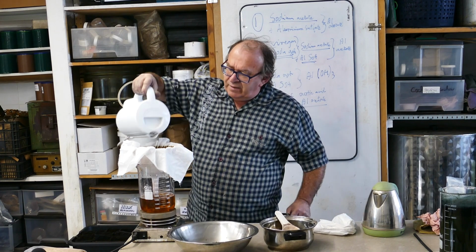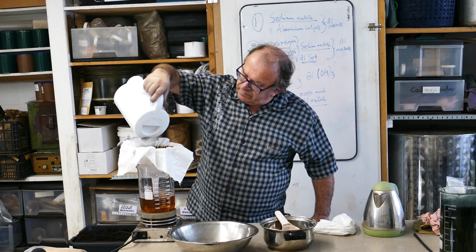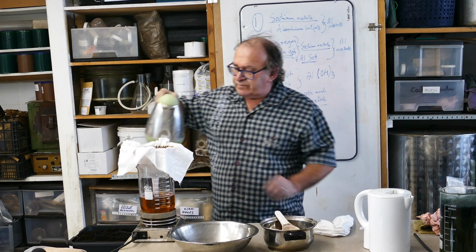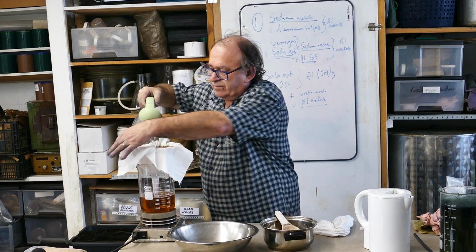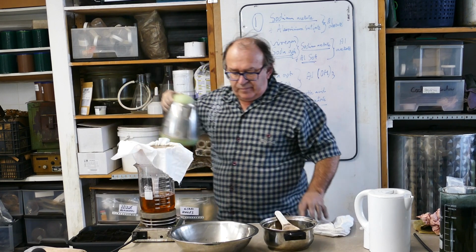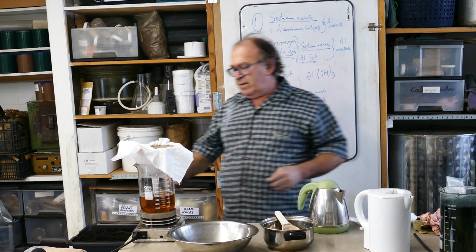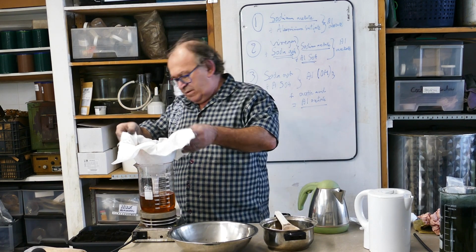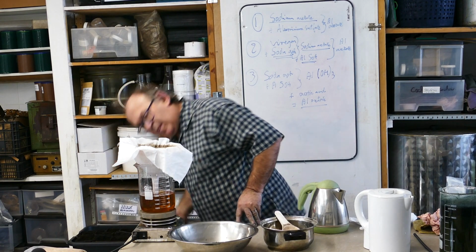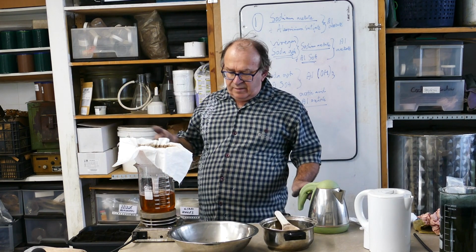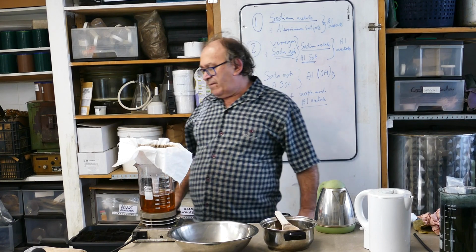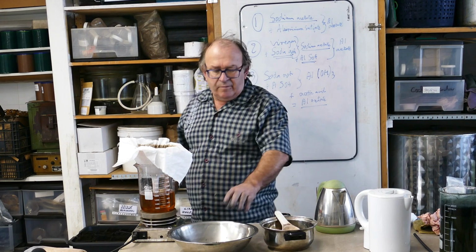So first I need to prepare my potash. And then very soon I will quit the funnel and I will put my leaves, and maybe a bit more leaves.